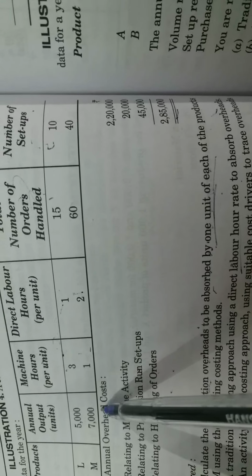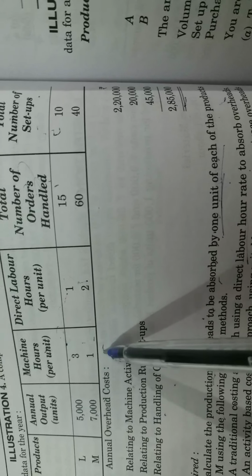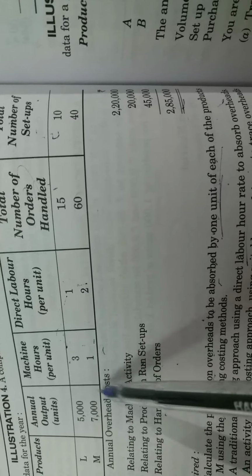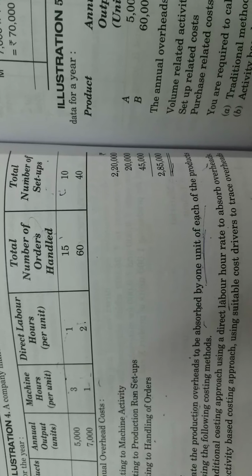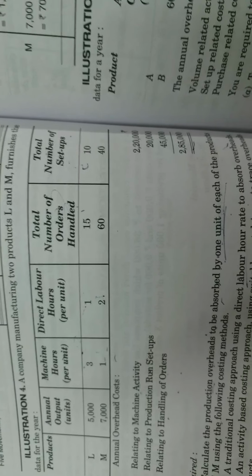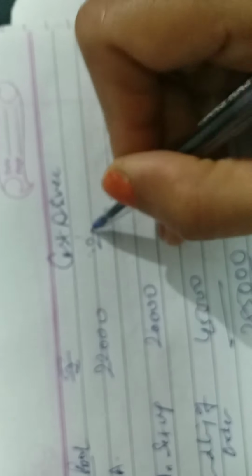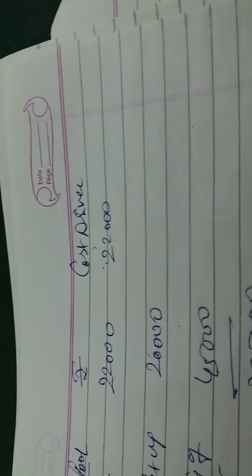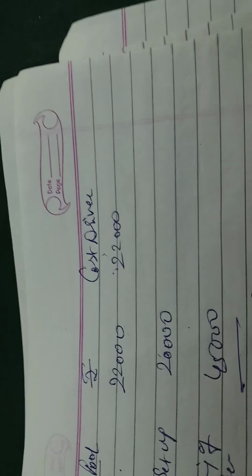So 5,000 into 3 is 15,000, and then we have 7,000. Yes, Bill, you're calculating it right. So we'll be using this method. So what is the total? The total is 22,000. You can write down over here 2 columns separately if you want, the way you have done.